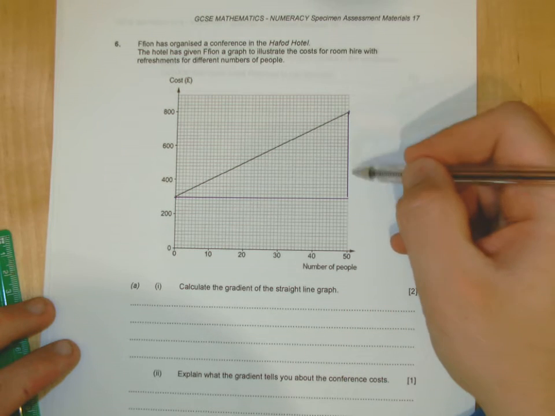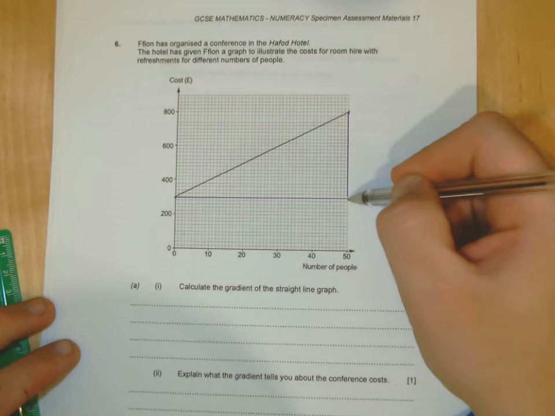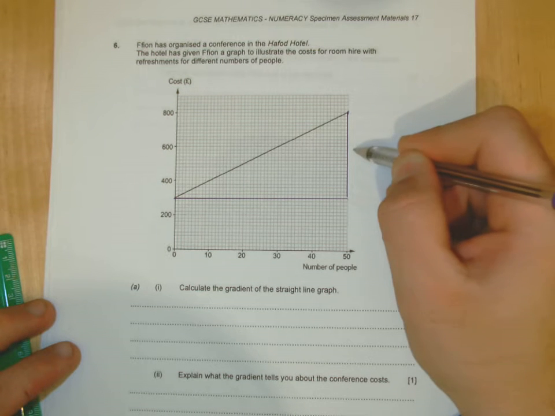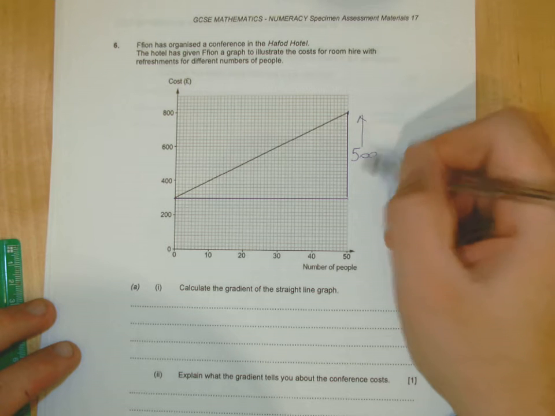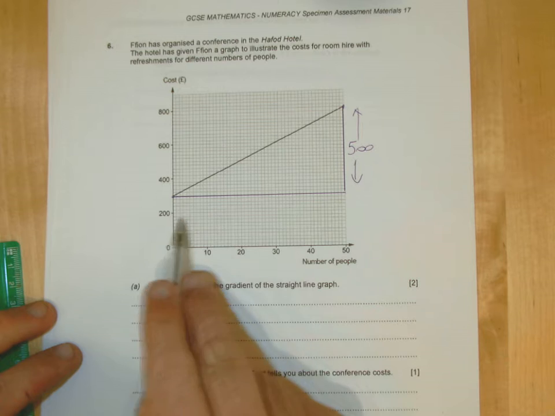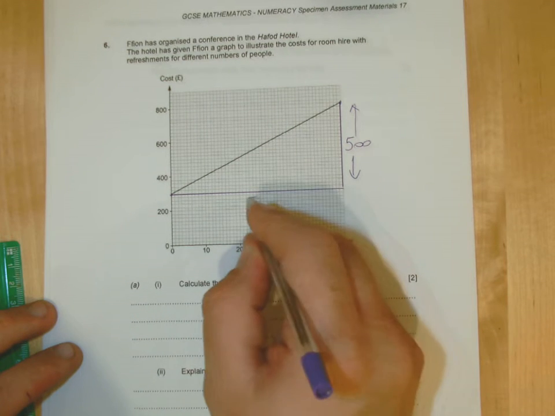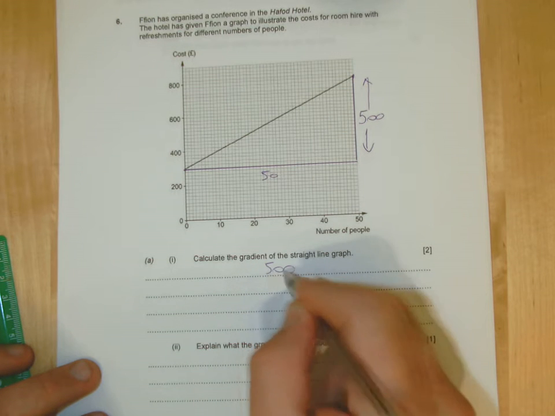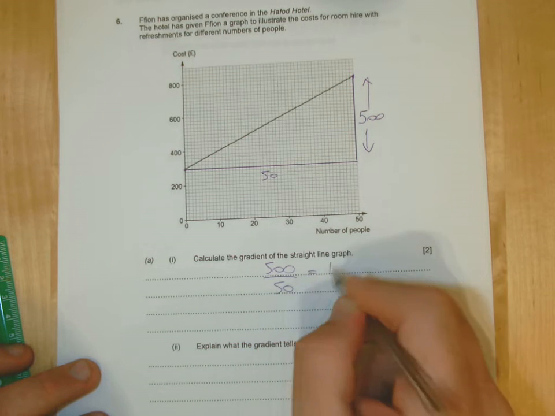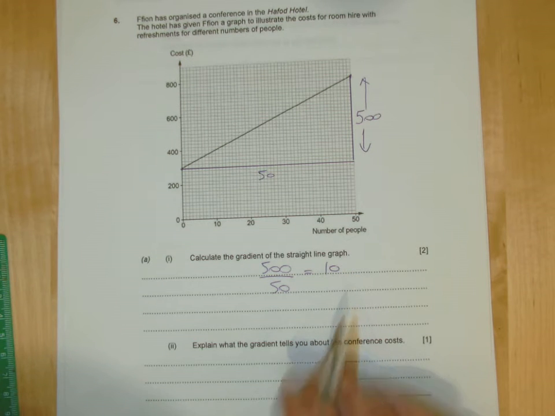So now if we look at this fall here, that will be 800 going down to 300, isn't it? So that would be 800 take away 300, which is 500. So that fall there is 500. And if you read across, of course, I won't draw the arrow, but you can see it's 50 going across, isn't it? Okay, so to get the gradient then, you just do the vertical, divide by the horizontal, and you get 10, right? So the gradient of that line is 10.